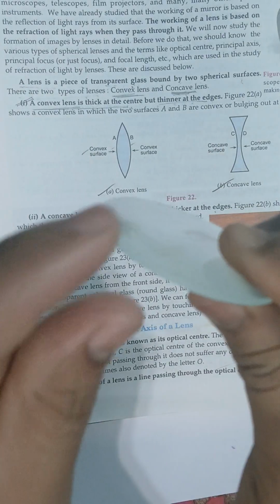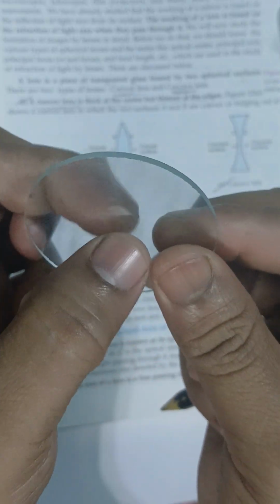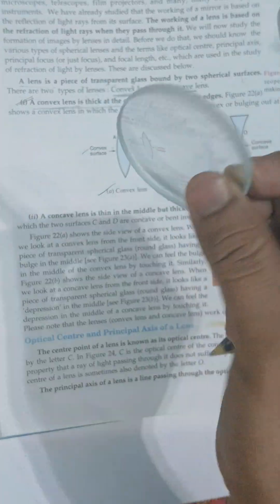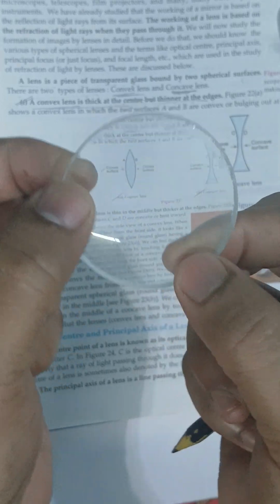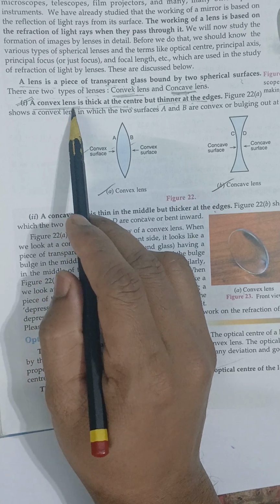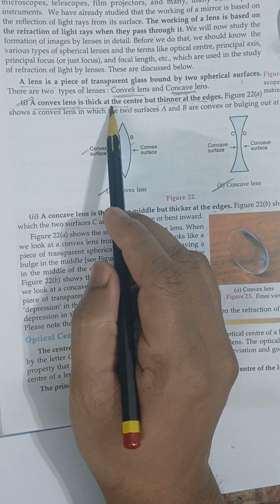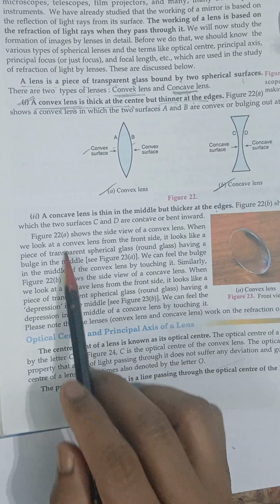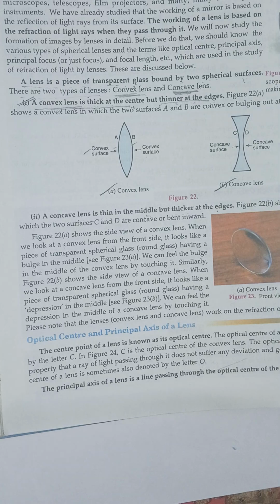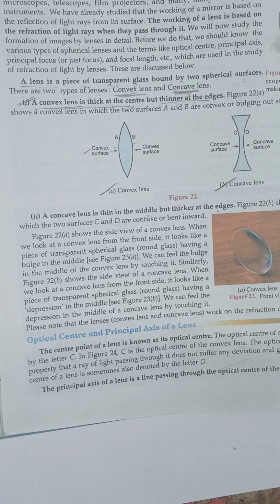Here the edges are thinner and the middle is thicker. And in case of a concave lens, at the edges it is thicker and in the middle thinner, like this. So here it is given: a convex lens is thick at the center but thinner at the edges, and a concave lens is thin at the middle but thicker at the edges. Okay, so now I think it is clear what is concave and what is convex lens, and how to identify concave and convex lens.